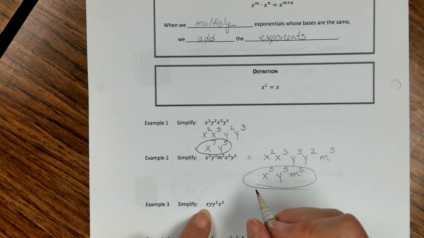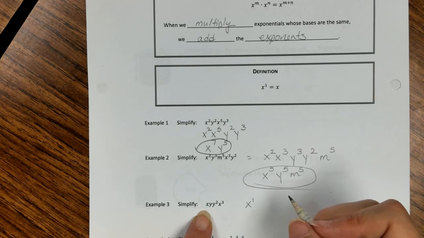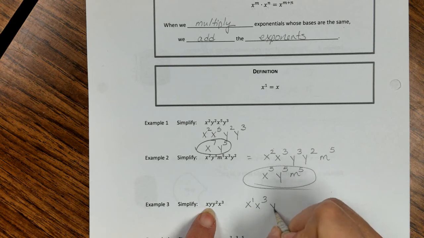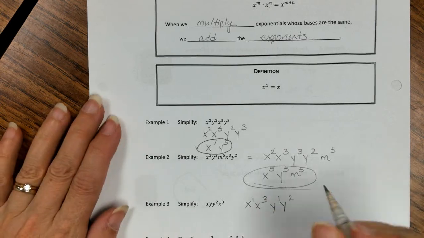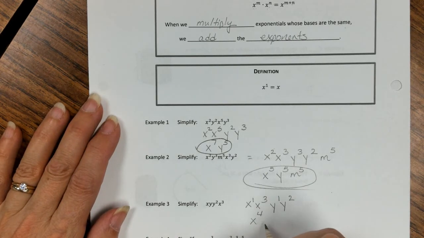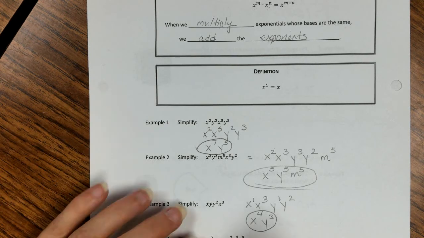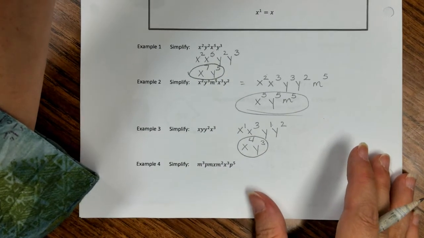Okay, so here we have x, understood to be x to the first. I think I'll write that, so don't forget to add 1 to the other one. Here's x to the third, and then y to the first, y to the second. Add these, add the exponents for y, and there it is. And then down here, make sure I'll be able to see that first.